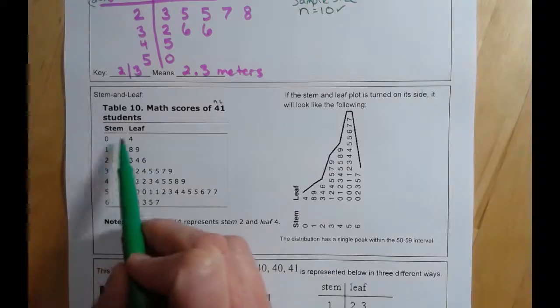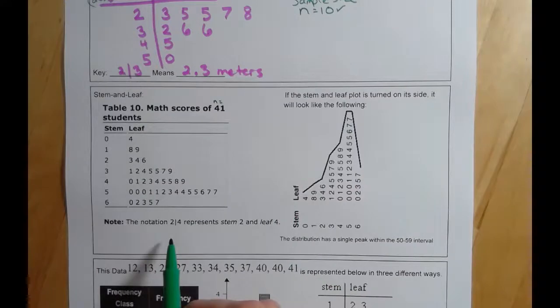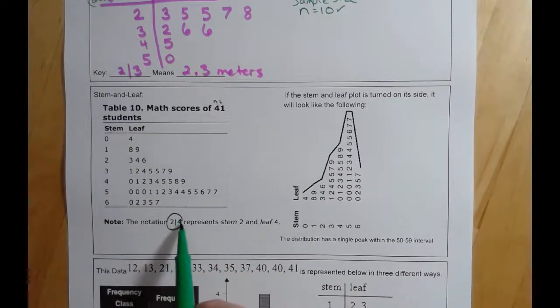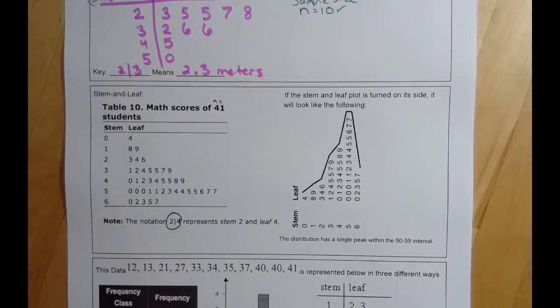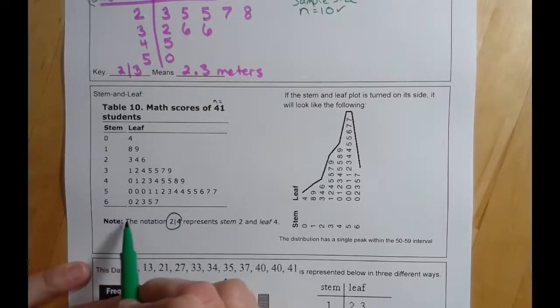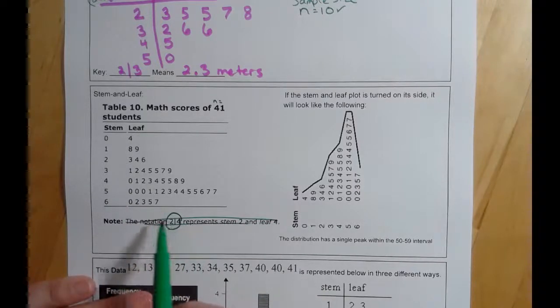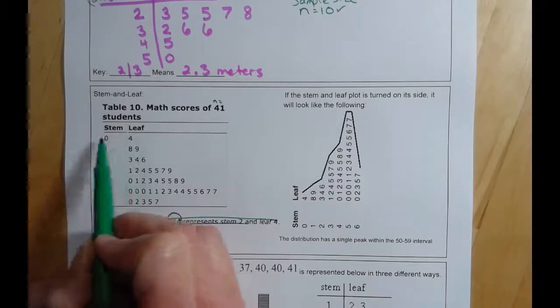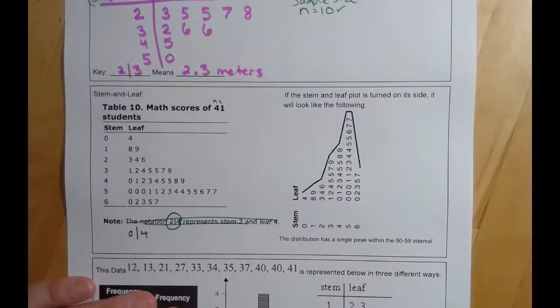Now, is this a 0.4 or is this 0 tens and 4 ones? Oh, let's take a look. Oh, it tells us here. The notation 2 line 4 represents a stem 2 and a leaf 4. And to tell you the truth, I don't love how this is done. So for our keys, let me teach you a different way. We just, by tradition, take the very first data point. So we're going to do 0 line 4. That's how you're going to make your key on your homework as well.